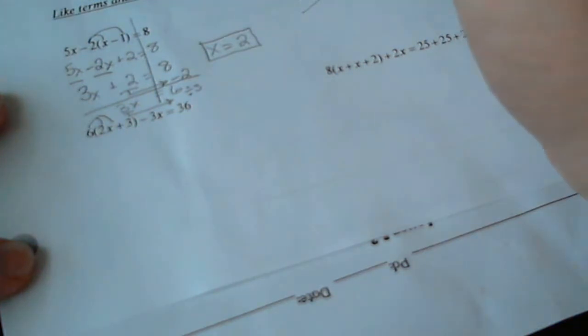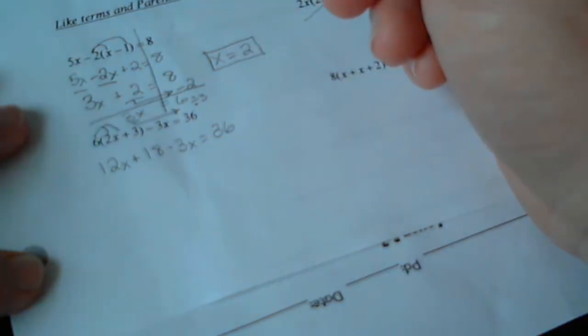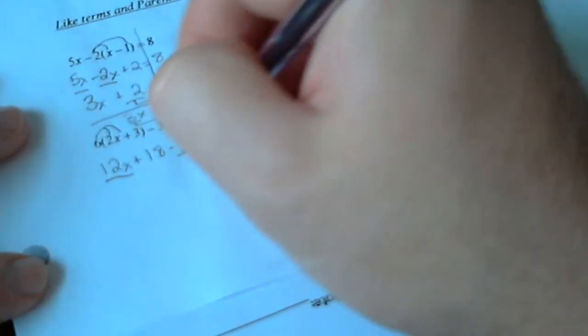So we have our double bump here. We have 6 times 2x, 12x, plus 6 times 3, 18. Recopy everything else that we haven't used yet. Now, we're looking for like terms. Looks like we have them right here. 12 minus 3 is 9x, plus 18 equals 36.